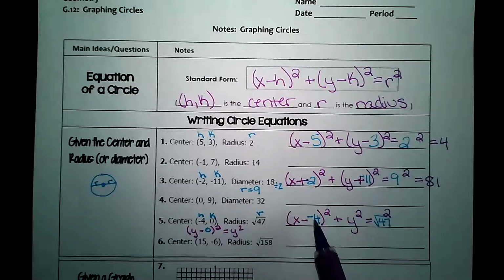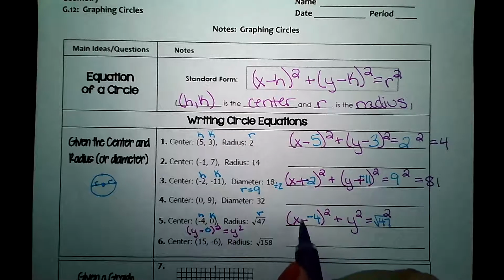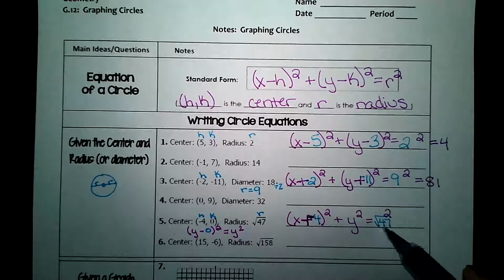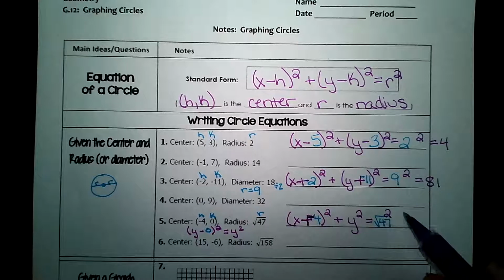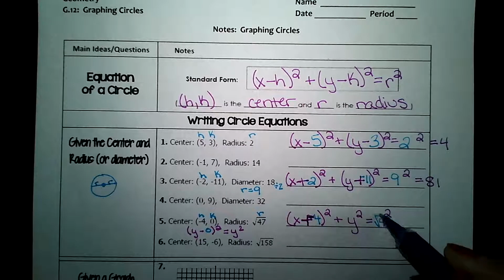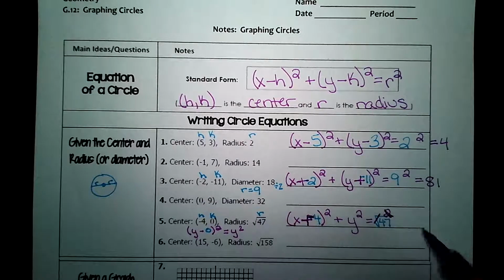X minus -4 could simply be written as x plus 4. The negatives form a positive. And here, a square of a square root is an inverse. Square roots and squares are inverses of each other, so they just cancel each other out. So what simplifies here is just 14.